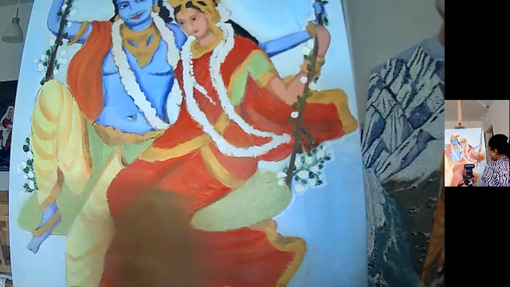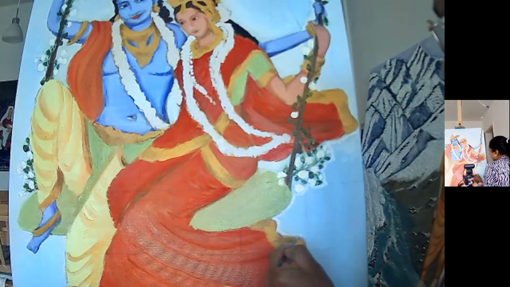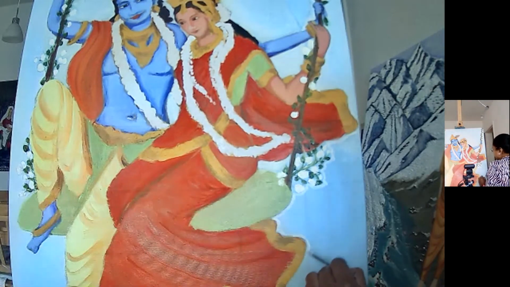And also further down, there is this nice, beautiful cloth flowing, the skirt of Radha flowing. So I'm just managing those contours. Those are, in a way, slightly easier contours to work on, but you can see that.